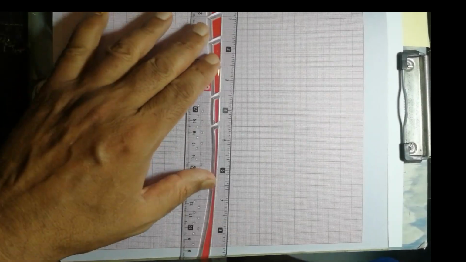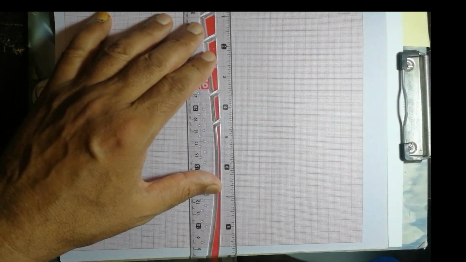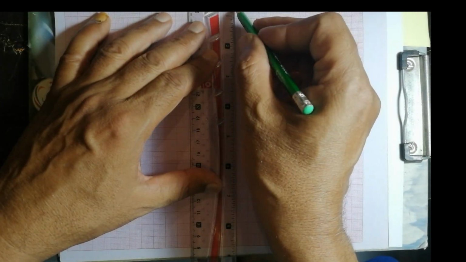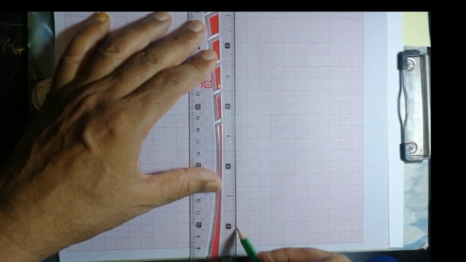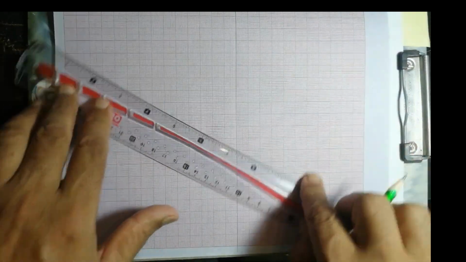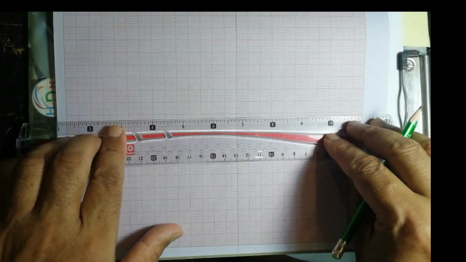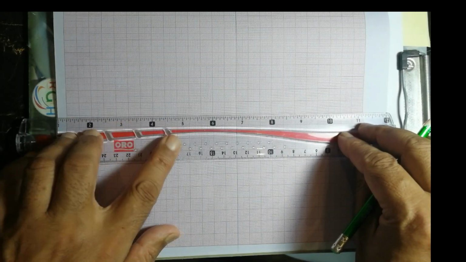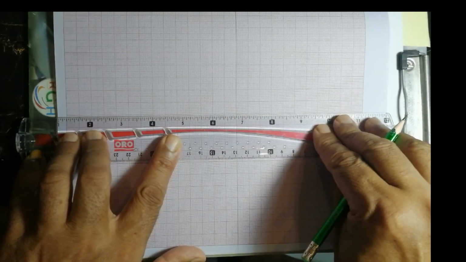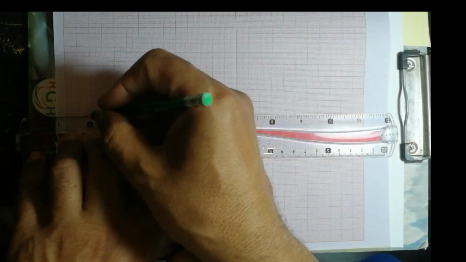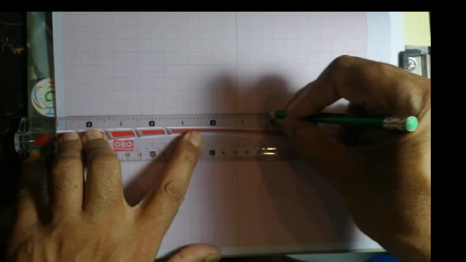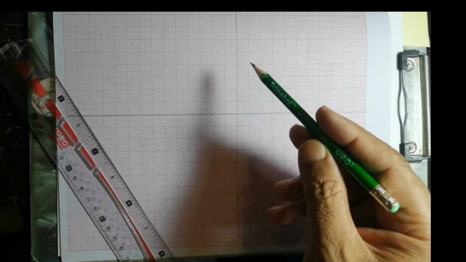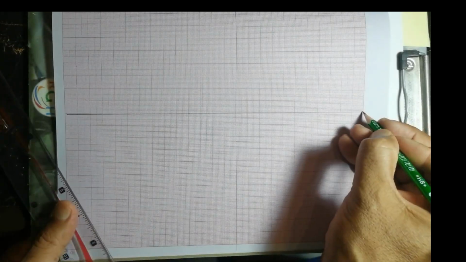So this is graph paper, and I draw two perpendicular lines. One line is a vertical line, and the other is a horizontal line.